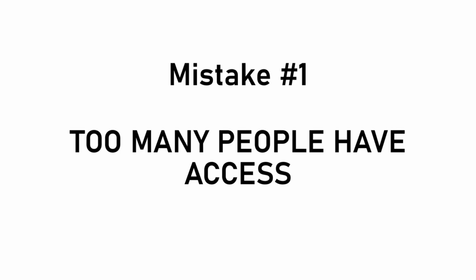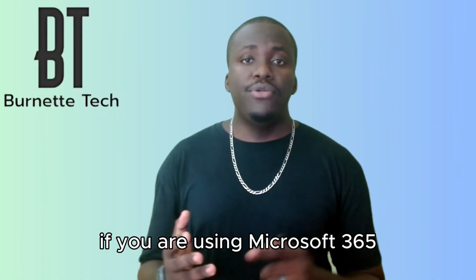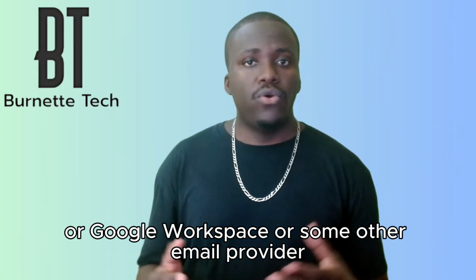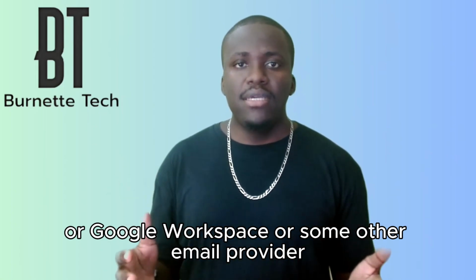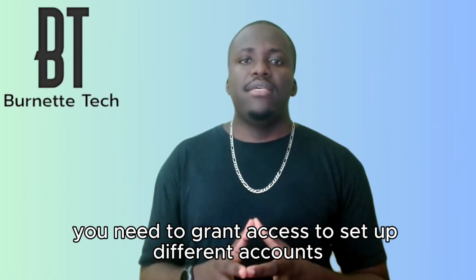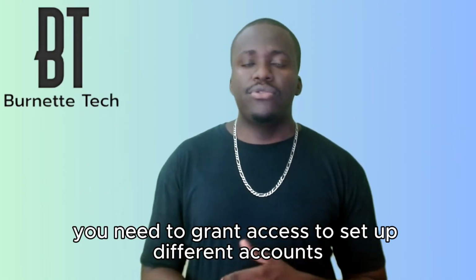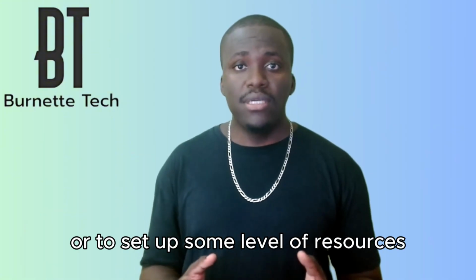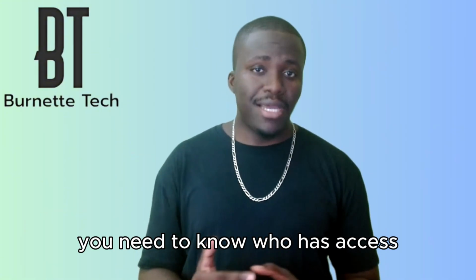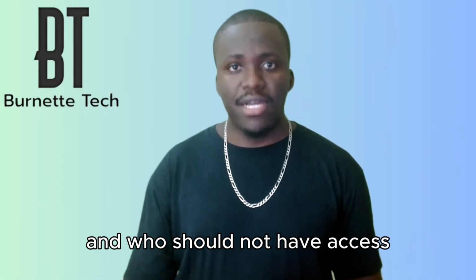Mistake number 1: too many people have access. If you are using Microsoft 365 or Google Workspace or some other email provider, you need to grant access to set up different accounts, to connect applications, or to set up some level of resources. You need to know who has access and who should not have access.